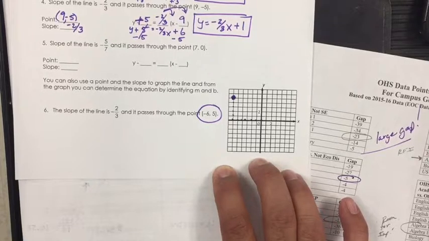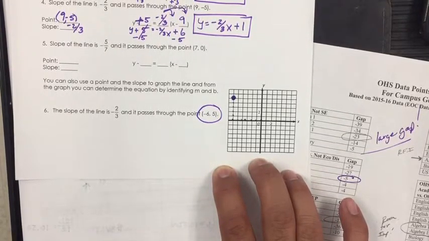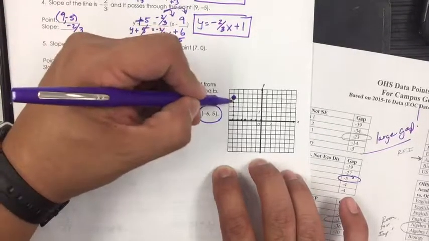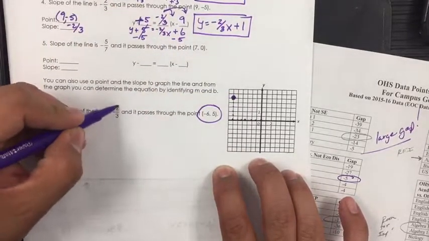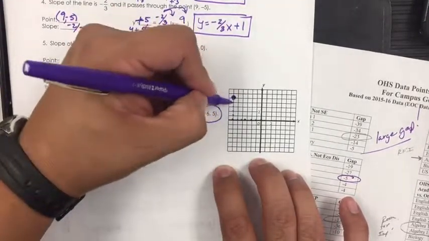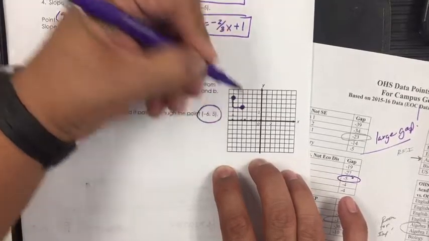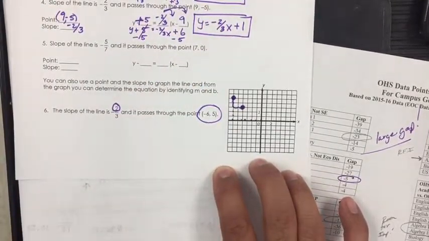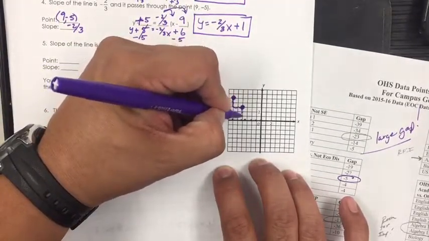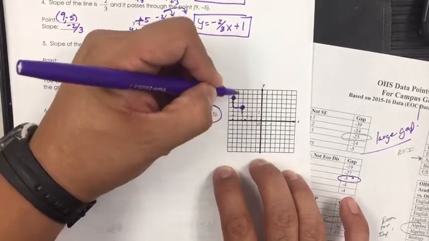And remember that our slope tells us how to move to the next point on the line. So that slope is negative 2/3. Am I going to go up or down? Down. Down how many? 2. Down 2 over 3. So down 2, then over 3. Now I haven't reached the y-intercept yet for my b, but I can do this again, right? I can keep repeating the process. So I'm going to go down 2 over 3.